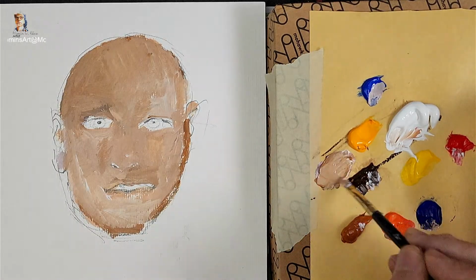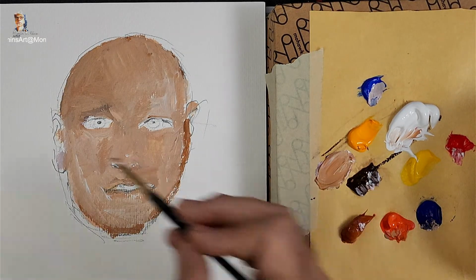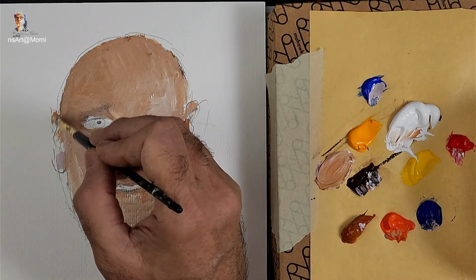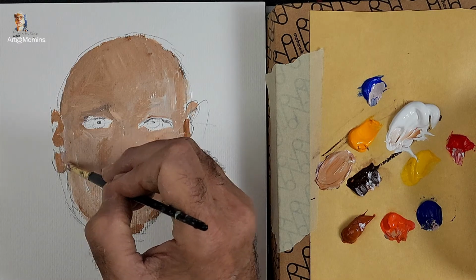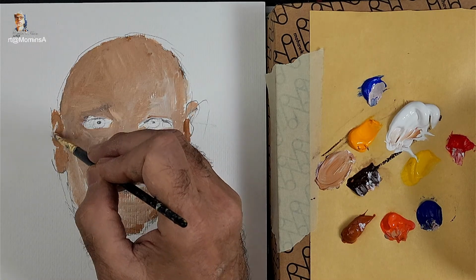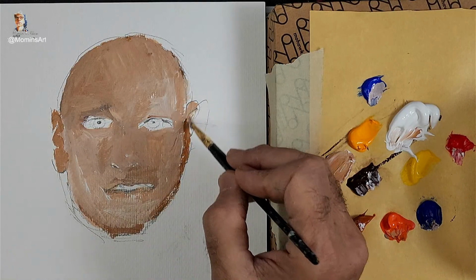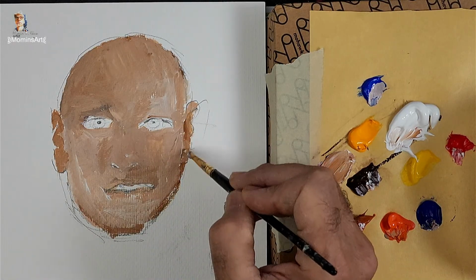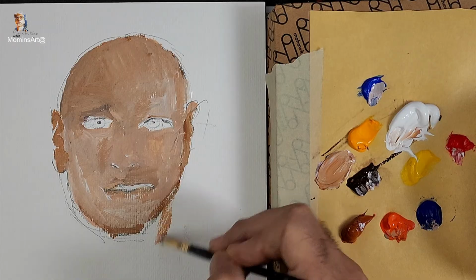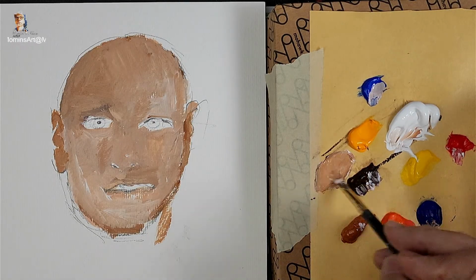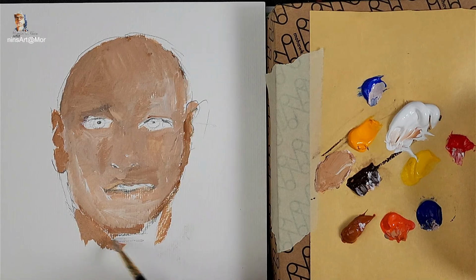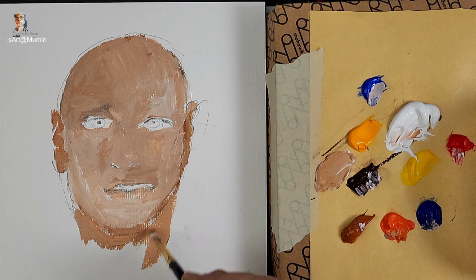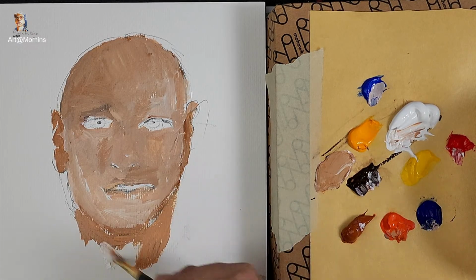Let's get some water, get some cadmium orange, and then I will put these ears, give them some ears. The reference lines are there, right? And the neck. Let's get some white.